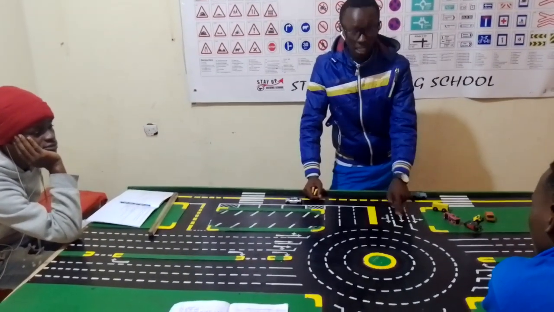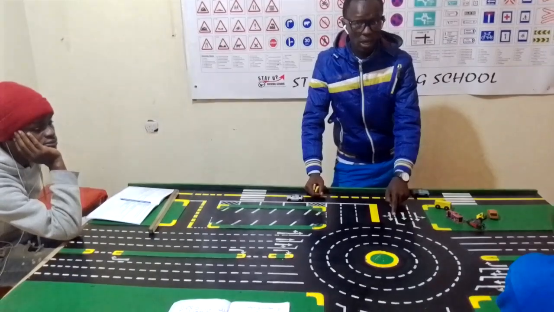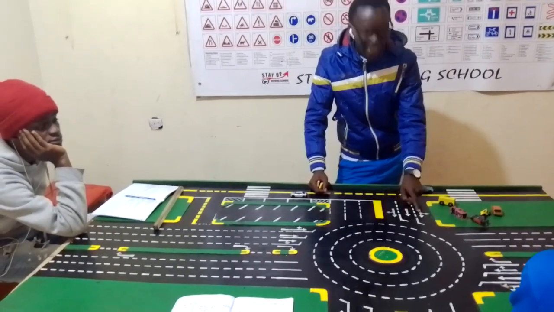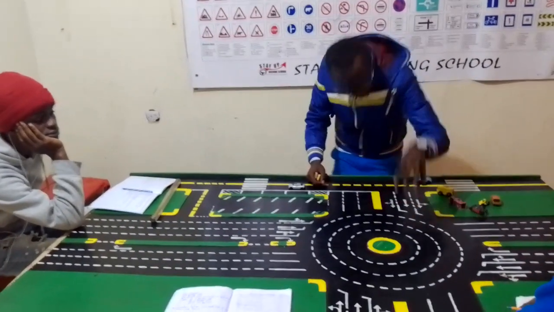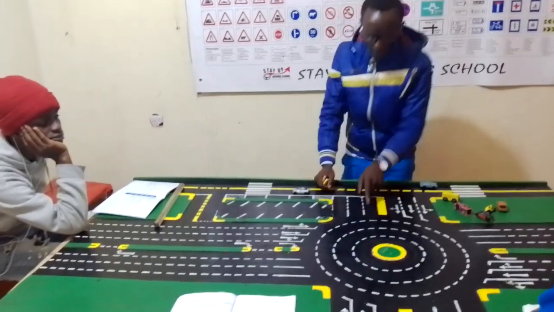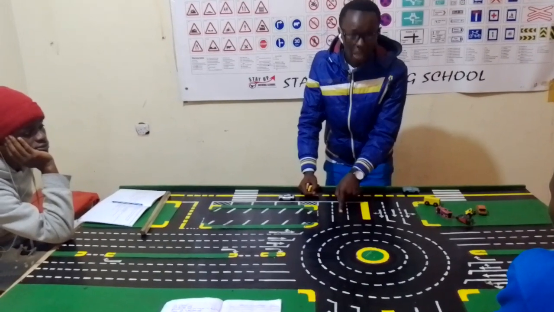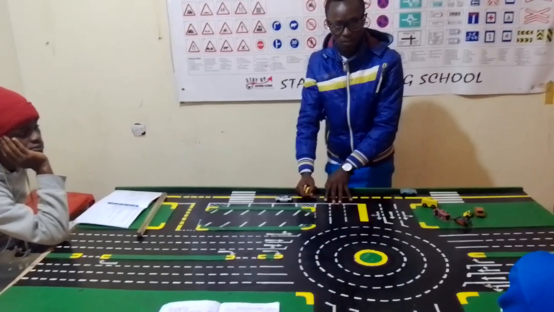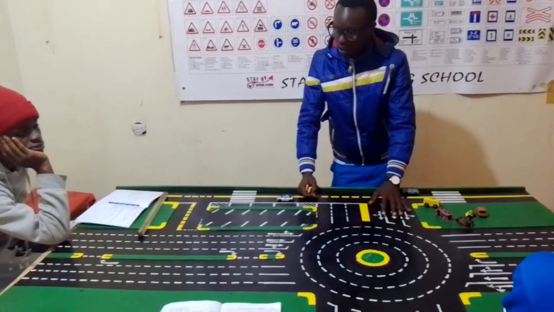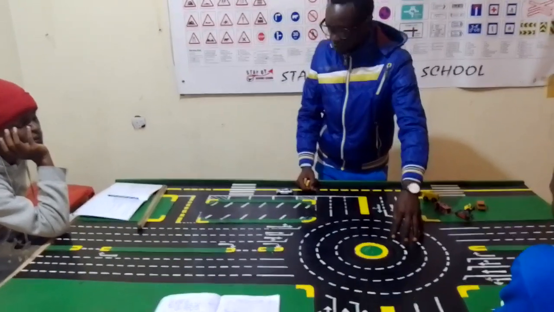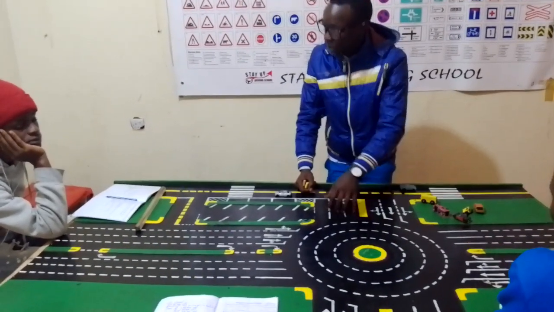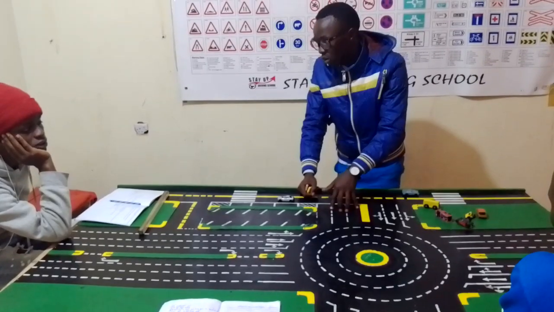Whenever you see this bullet, hope you can see this bullet very well. This bullet here shows you that this is the way in to the roundabout. Whenever there's no bullet, this one is a minor road, but there's no bullet here. It means this is the way out. Are we together? Whenever you see the bullets, that's the way in to the roundabout. Whenever you don't see the bullet, that's the way out from the roundabout.